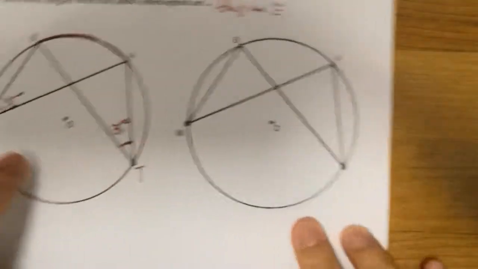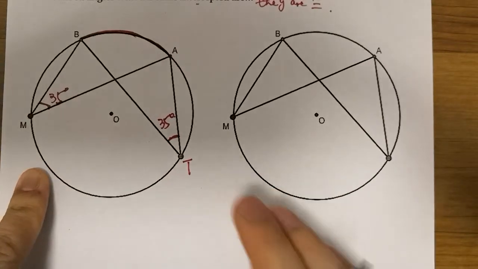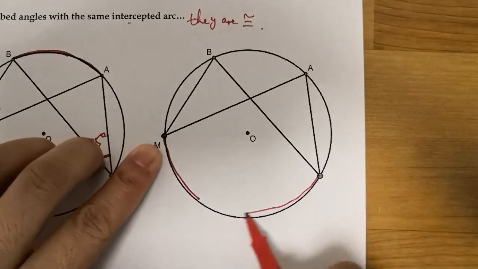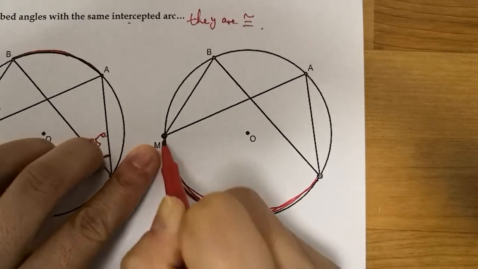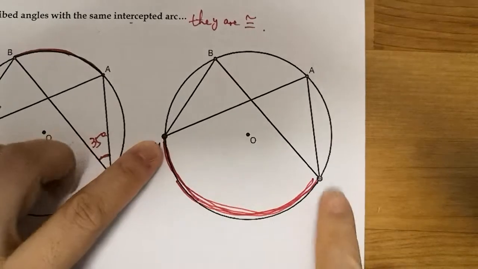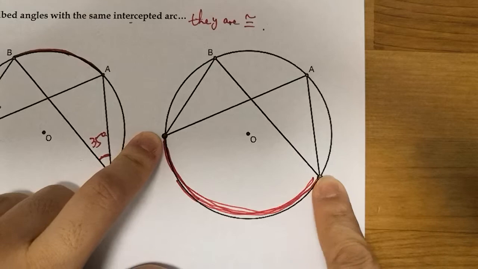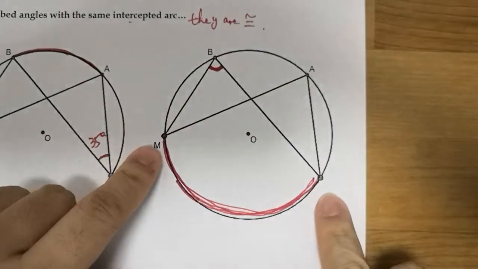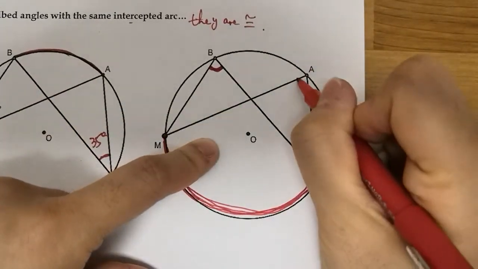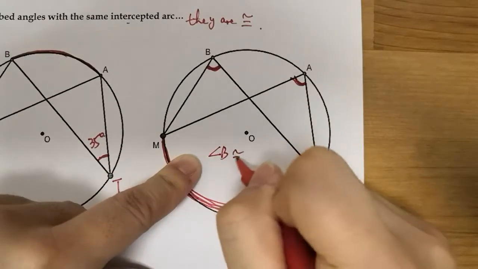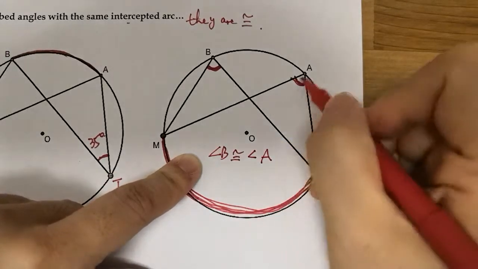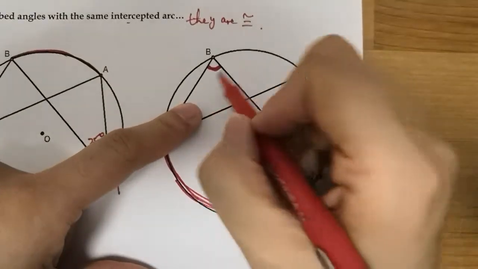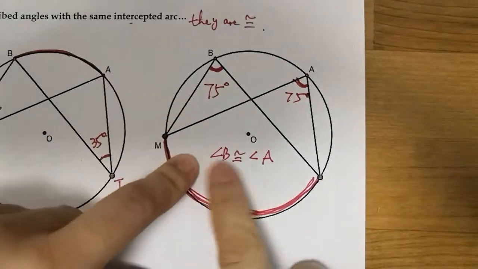So let's check another example. It looks exactly the same, but this time we're looking at the different arc. So let's check the bottom. This time I still see two endpoints, but I'm looking at the bottom one. So again, I use the two endpoints to go back and trace the angles. One is B, one is A. So what do we know about that? Angle B is congruent to angle A. So let's say this is 75 degrees, just as an example. Then this one must also be 75 degrees.